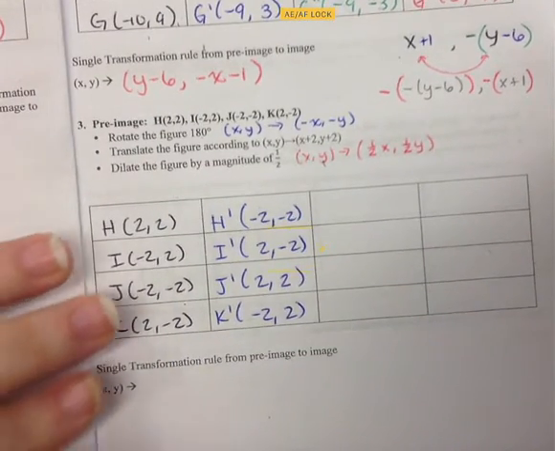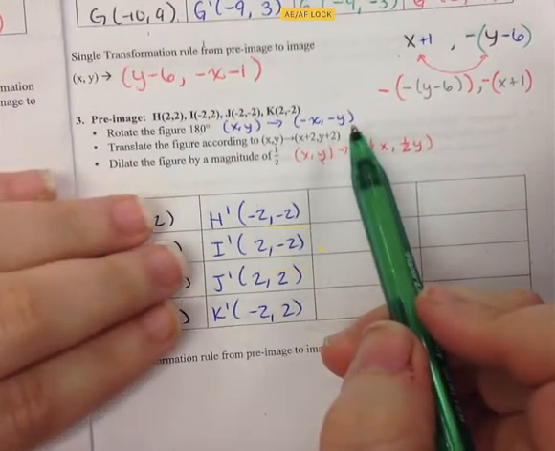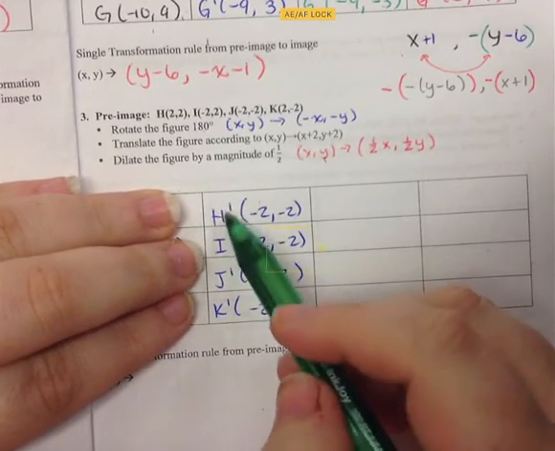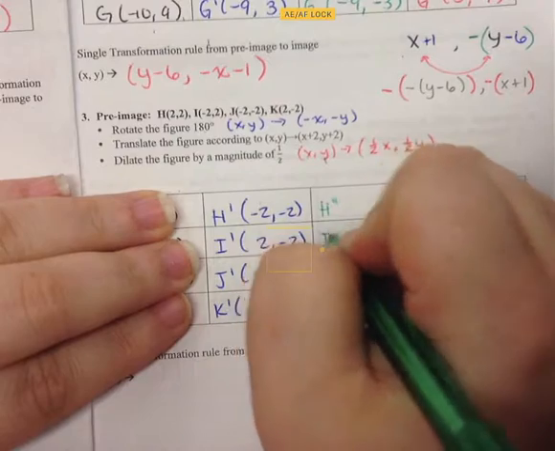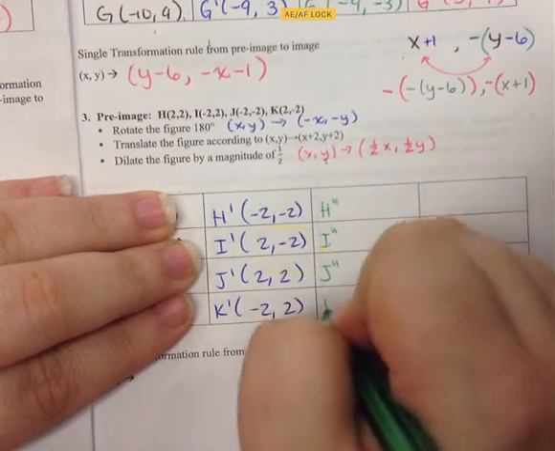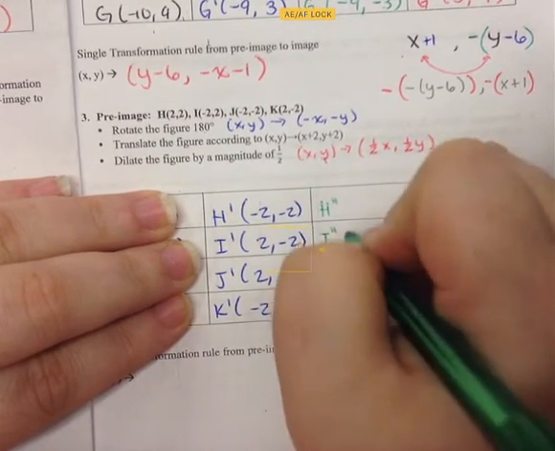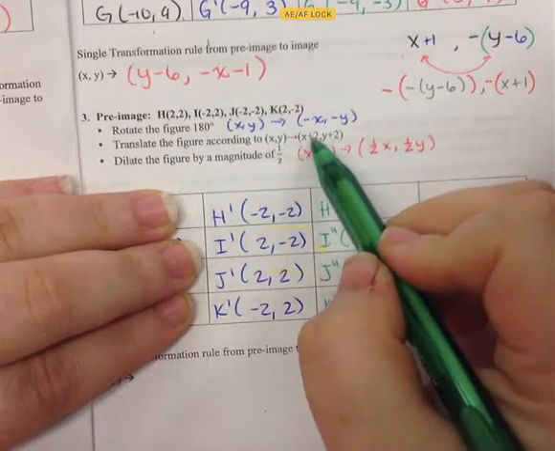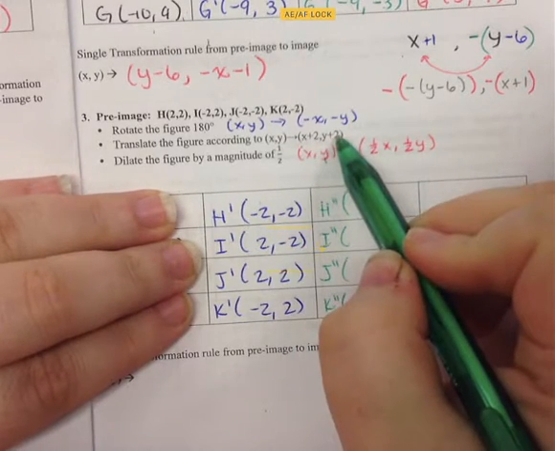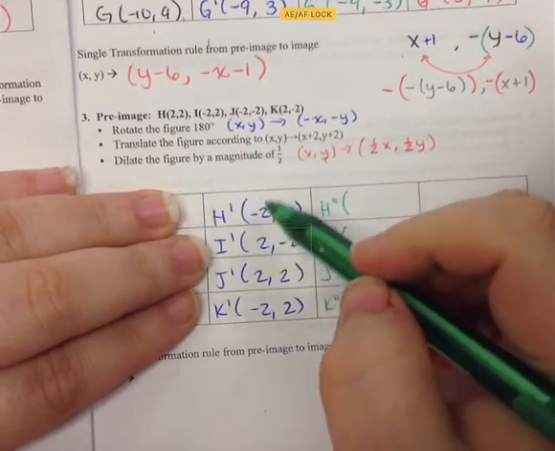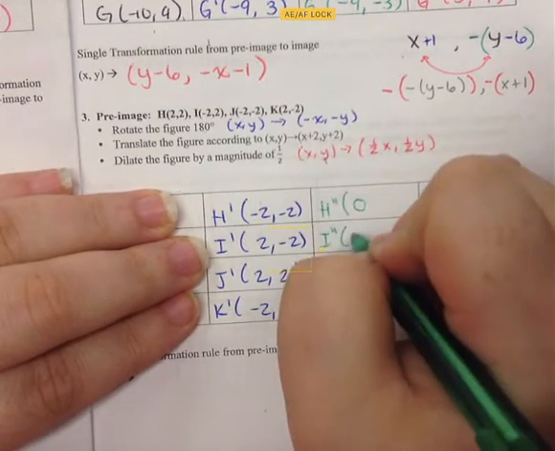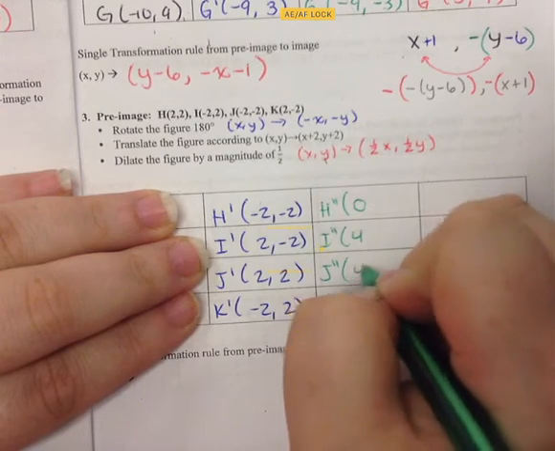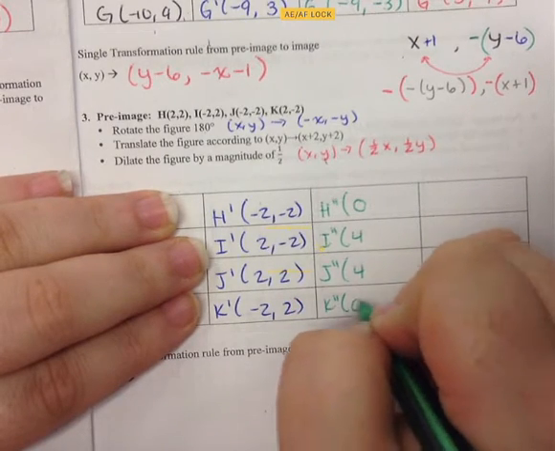Now for the next rule, I'm going to do in green. I'm going to cover up the black. I'm going to do the blue. So H double prime, I double prime, J double prime, and K double prime. So from the blue, I'm going to add 2 to all the x's and add 2 to all the y's. So all the x's I'm going to add 2. So negative 2 plus 2 is 0. 2 plus 2 is 4. 2 plus 2 is 4. Negative 2 plus 2 is 0.